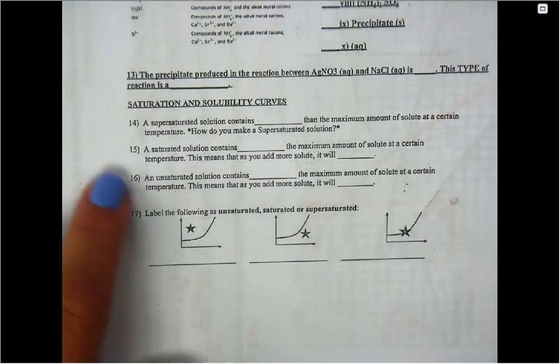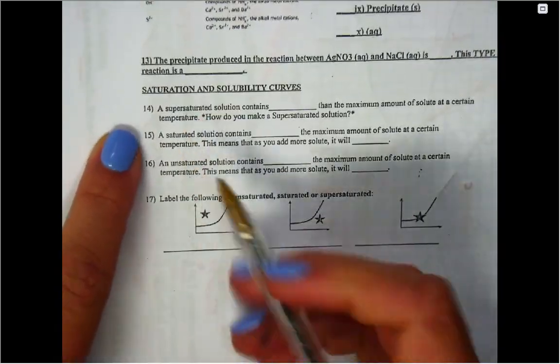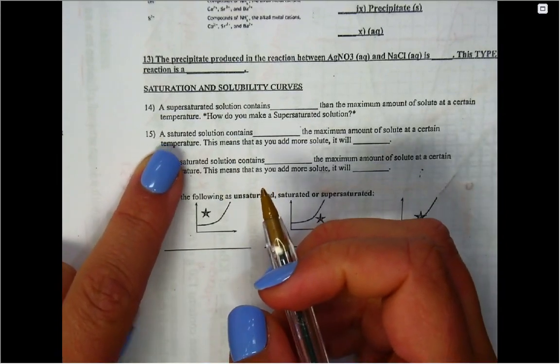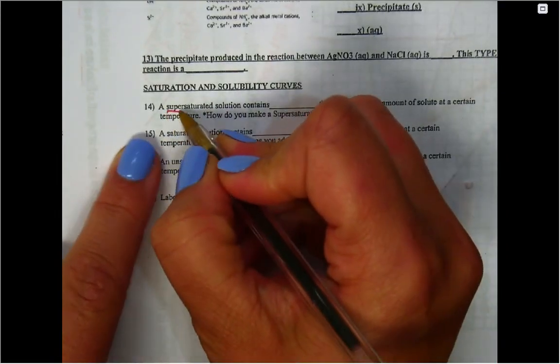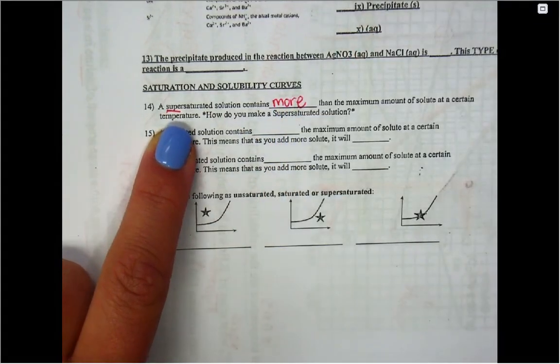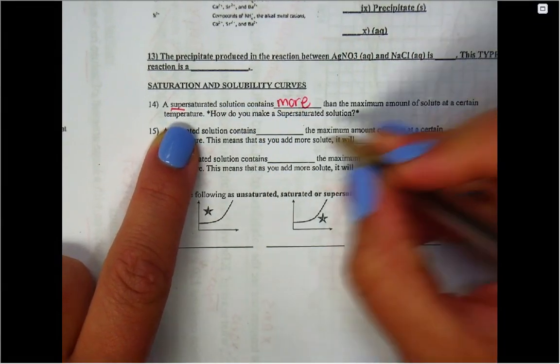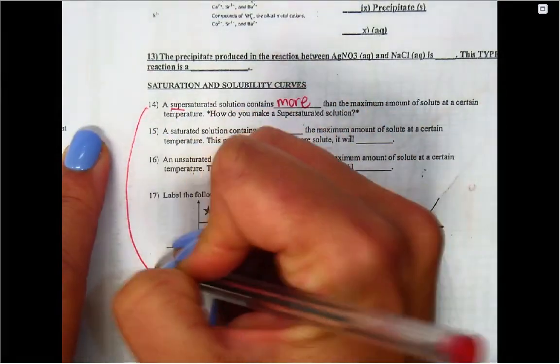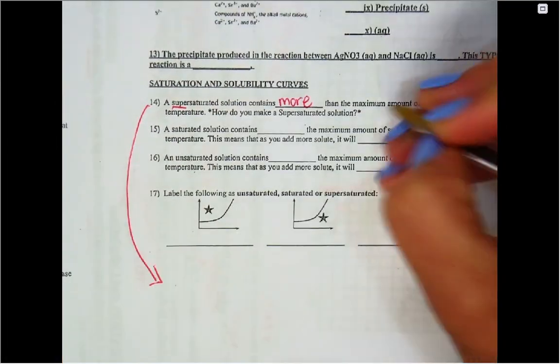So we'll go ahead and continue with saturation and solubility curves. Let's run through these pretty quickly. It shouldn't take us too long. A supersaturated solution, so "super" means that it contains more than the maximum amount of solute at certain temperatures. I continued this question and said, how do you make a supersaturated solution?